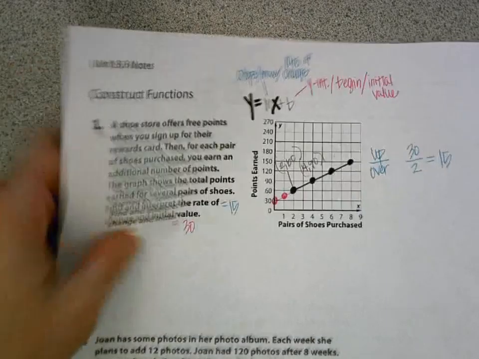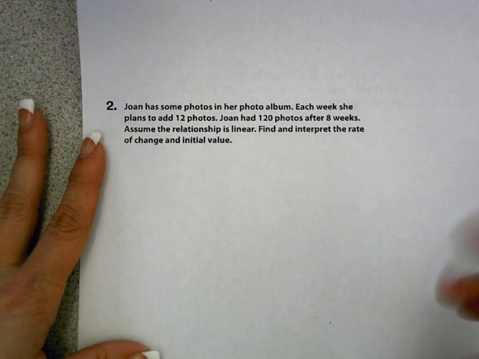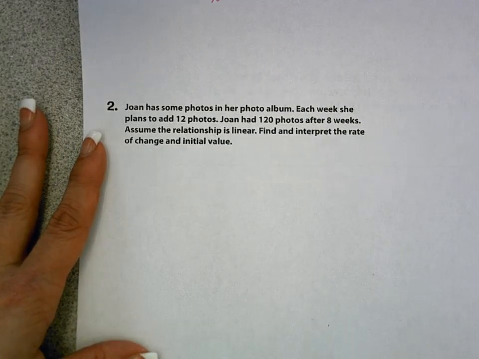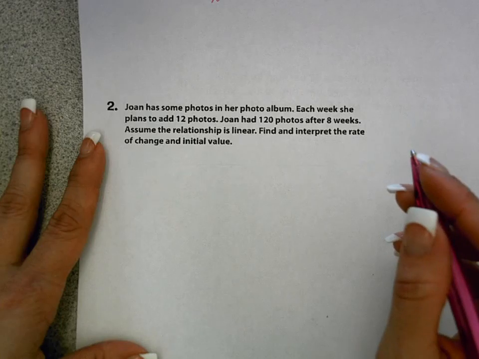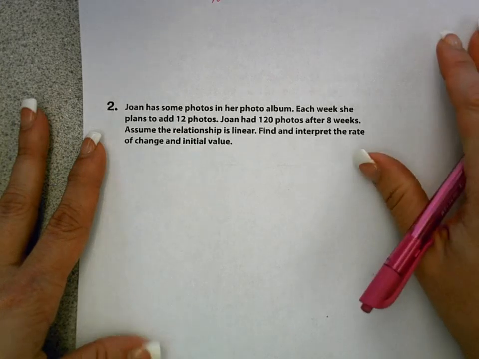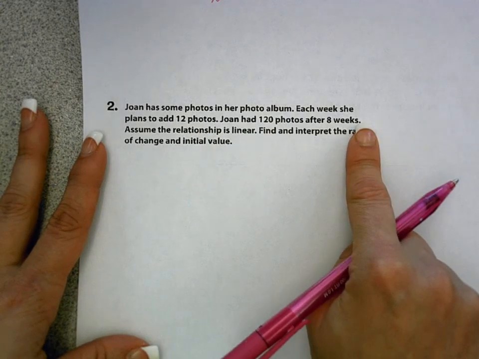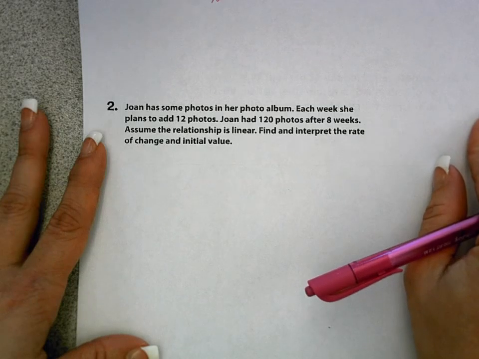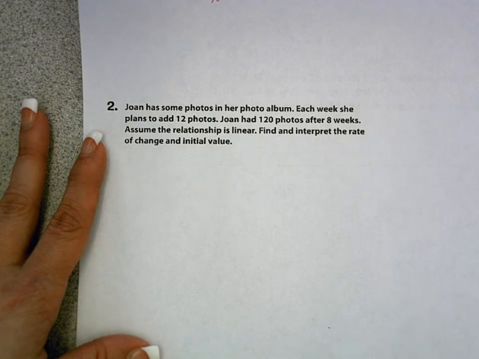Also, sometimes you're going to have just word problems. Number 2 says, Joan has some photos in her photo album. Each week, she's planning on adding 12 photos. She currently has 120 photos after 8 weeks. Assume the relationship is linear. That means if I drew a graph, it's going to be a straight line. Find and interpret the rate of change and initial value. We could draw a picture and graph it, but that could take a long time. There's a simpler way to do this.